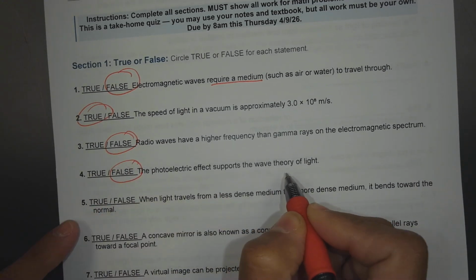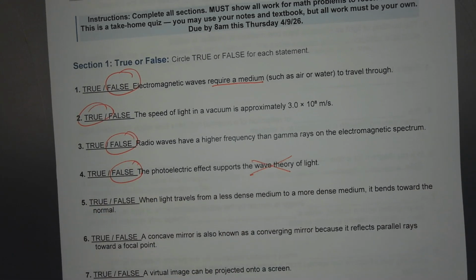Number 4, the photoelectric effect supports the wave theory. No, not the wave theory. What does it support? That photons are like solid particles. Remember, Einstein came up with that, but Sir Isaac Newton was the first person to say that light is like a particle. Then Einstein came along with the photoelectric effect.